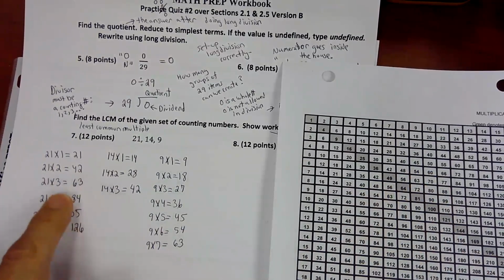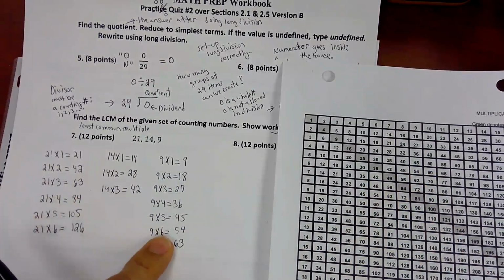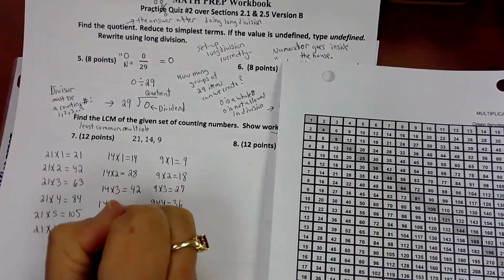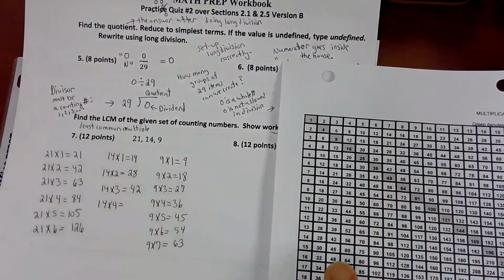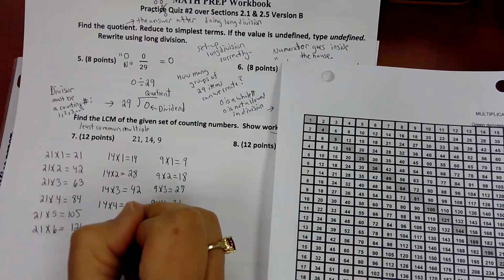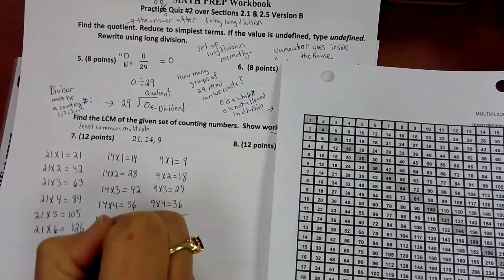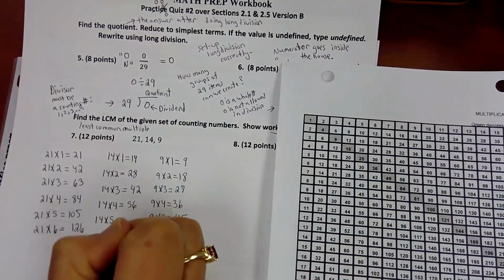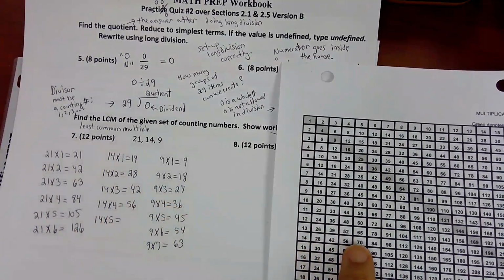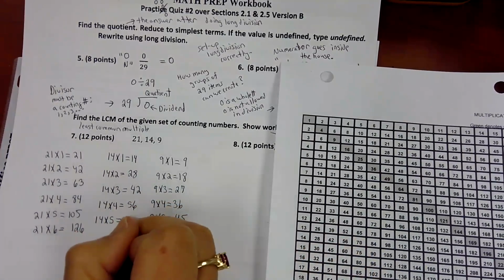Let's see, because it has to be common to all three of these numbers. So let's go back to 14. What's 14 times 4? So times 1, times 2, times 3, times 4 is 56. What's 14 times 5? 14 times 1, 2, 3, 4, 5 is 70.